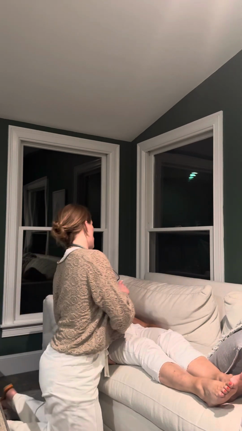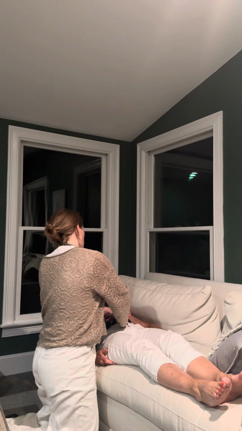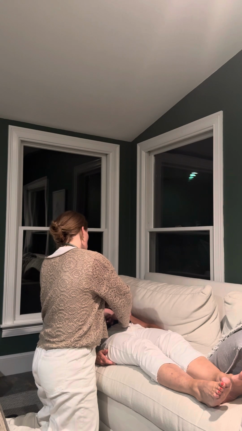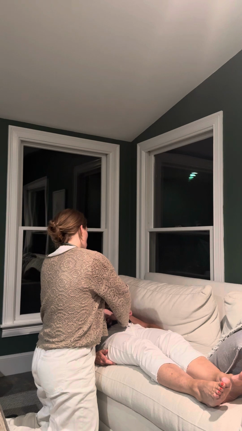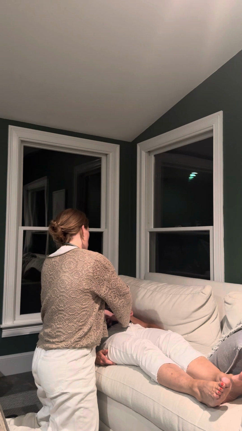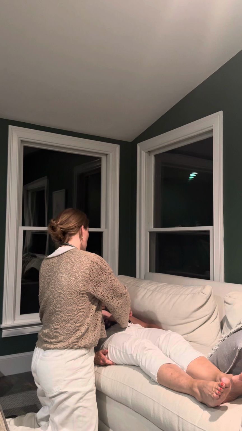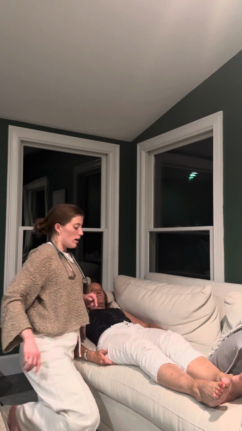Then I'm going to assess the aorta. So I'm starting in the middle here where I feel this slight pulsation. I'm going to slowly move my fingers out, and it's about 2 centimeters, which is a normal finding. You want to make sure it's less than 3 centimeters.